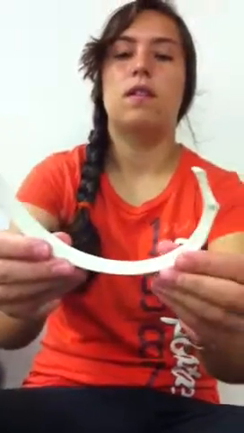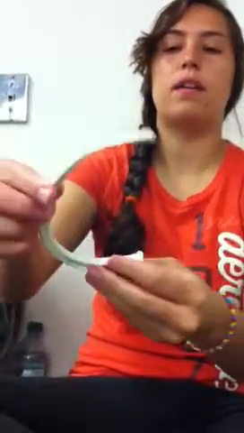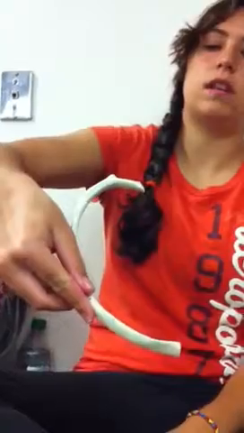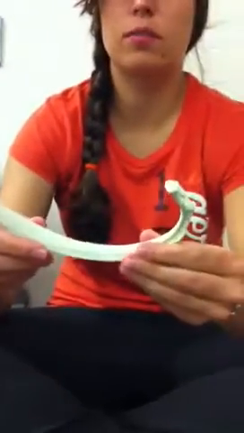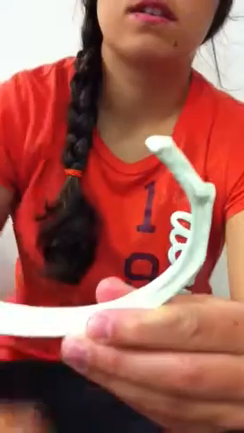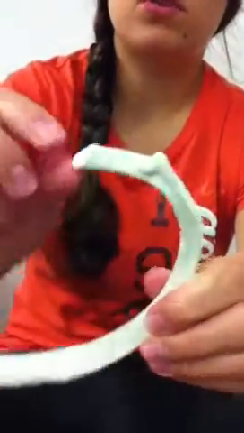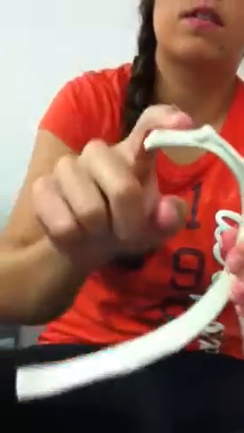So this is what it looks like. This flat part will be in the back. So it'll look kind of like this. Okay, so your head is what attaches to your vertebrae. Your head's going to be right here on this end. The neck is going to be between the bump and your head. So right here.